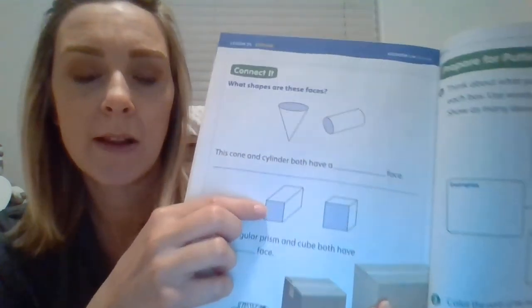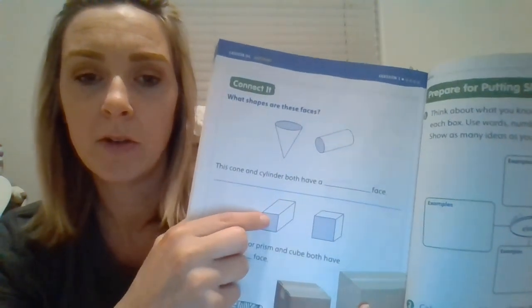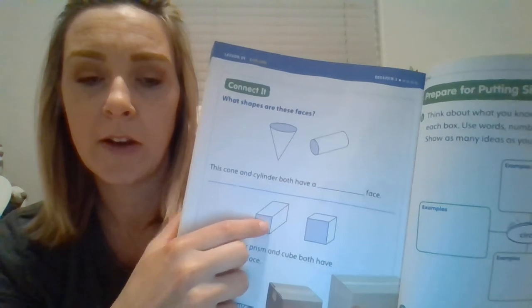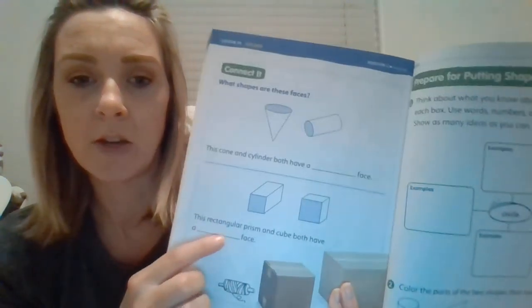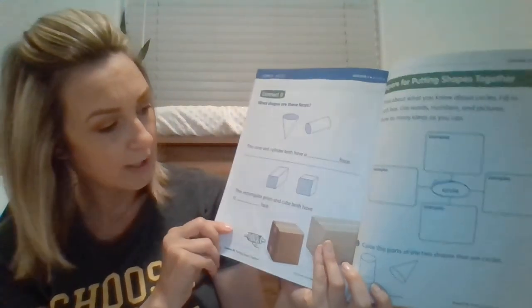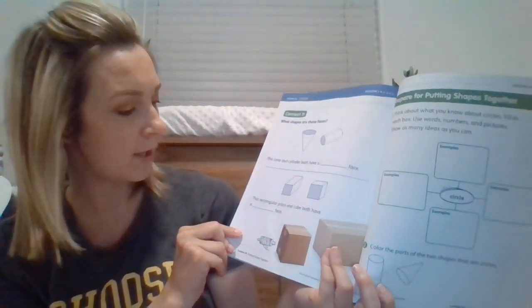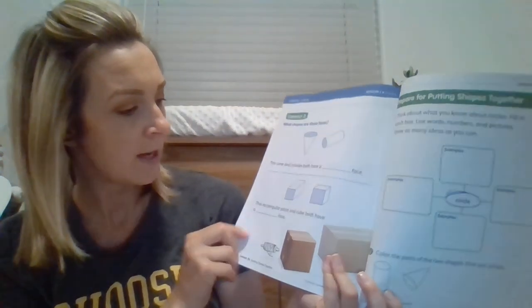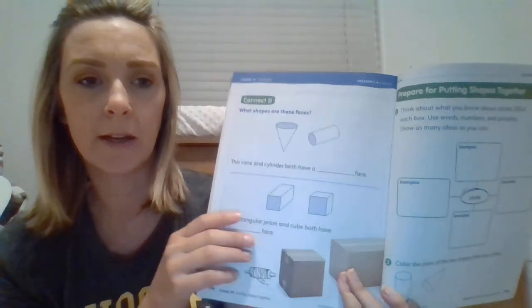So you have to look at the ones that they're kind of shading in, because this one's a rectangle and this one's a square. So you have to figure out which one they want you to look at by looking at kind of like the blue. And then you would write the word in. Then down here they give you real objects, and it says this rectangular prism and cube both have a blank face. So these two are the same thing up here, they just have real life pictures down here.